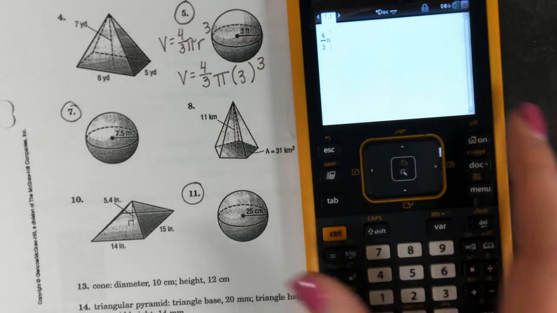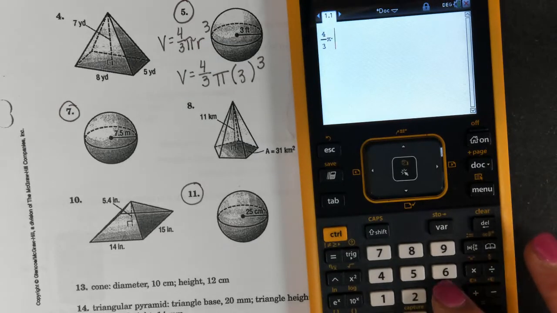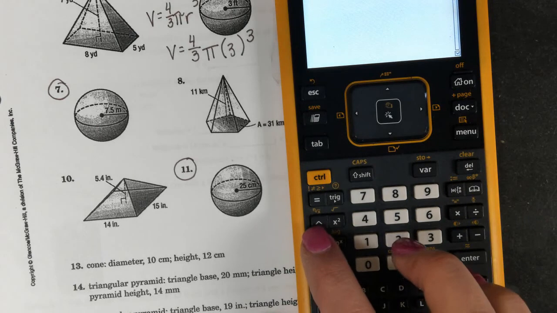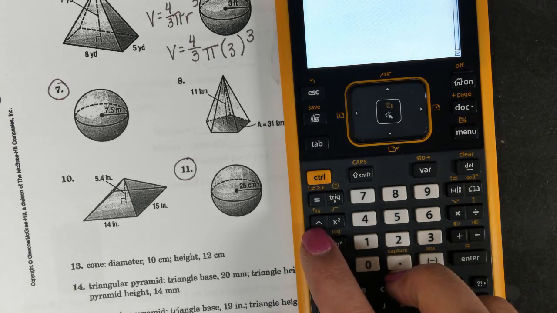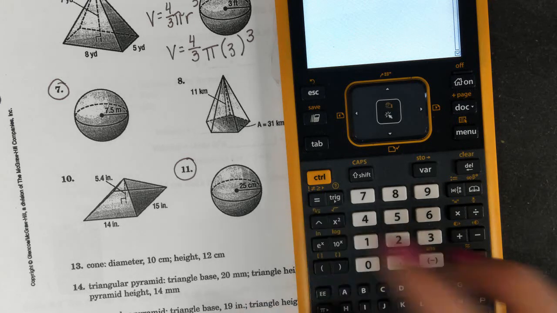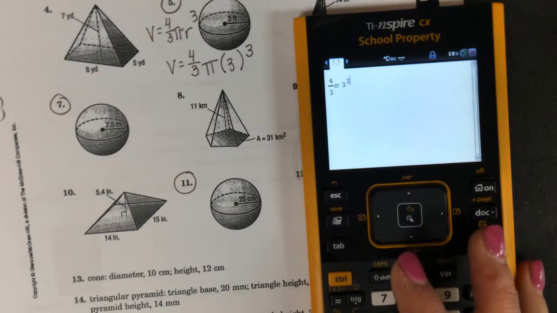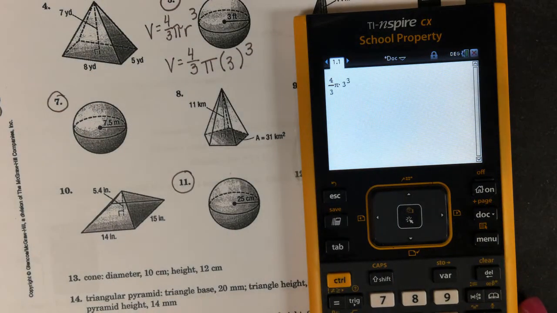Okay. And then I'm going to type in times 3. And then remember to do an exponent larger than 2. One way is to hit this little housetop key, roof key, to the 3rd power. There are other ways to do that, but I think that's the fastest and easiest way. And then we hit enter.